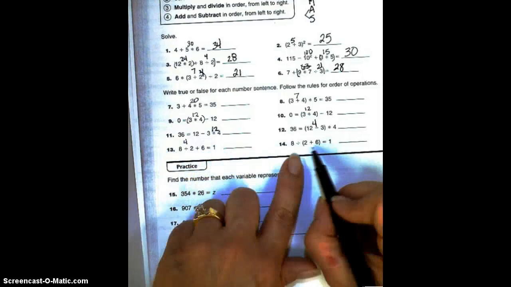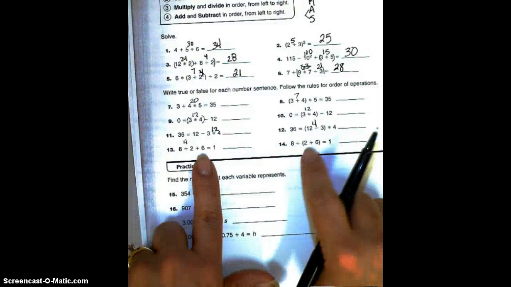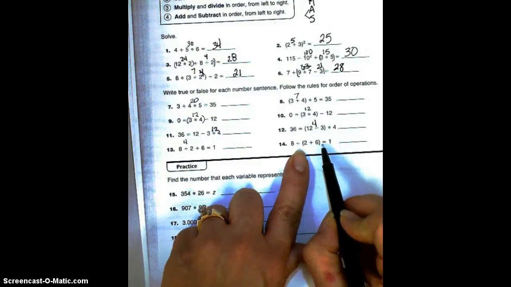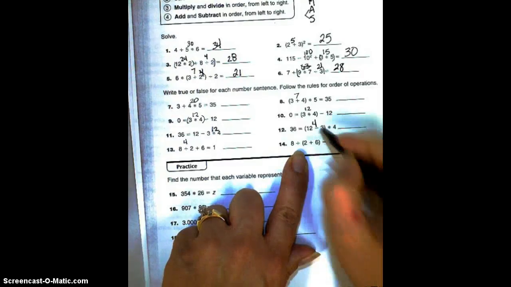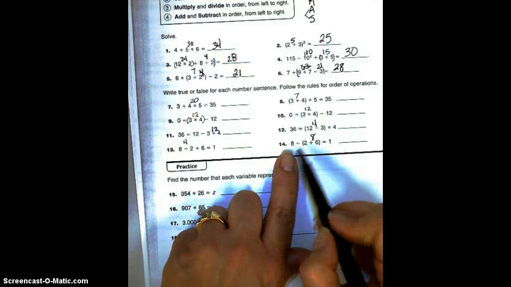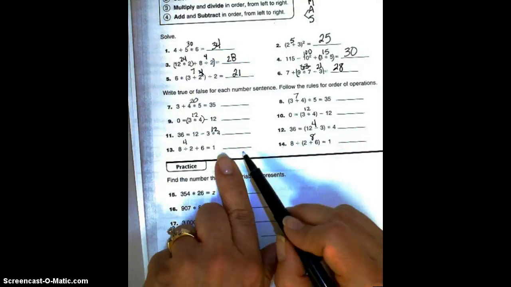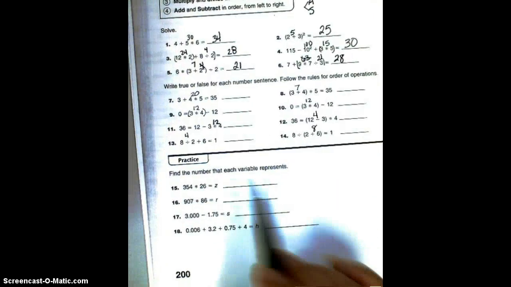And then right here, we'll look left to right, same thing, but did you notice that this time it's got the parentheses? We'll see if it changes anything. We have to do parentheses first. 6 plus 2 is going to equal 8. And then we go left to right, and it is dividing. 8 divided by 8 equals 1, so this one would be true, and I think we said false for that one before. So interesting how that works, just because of those parentheses.